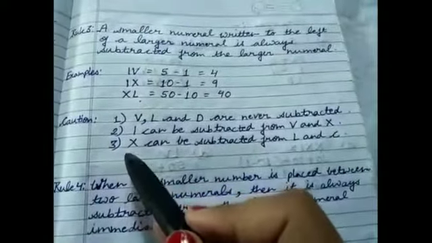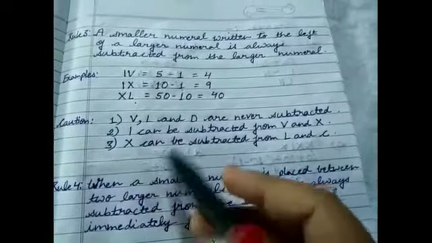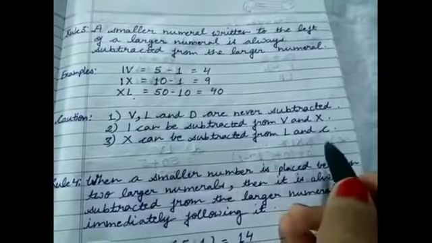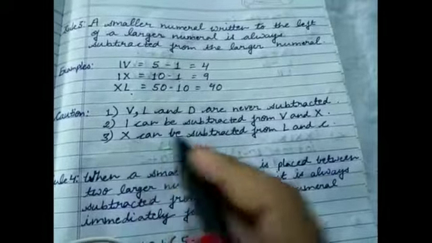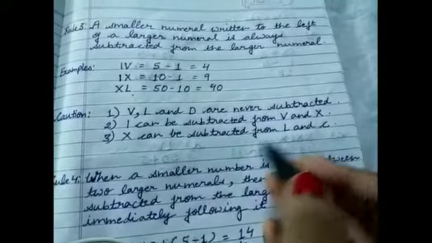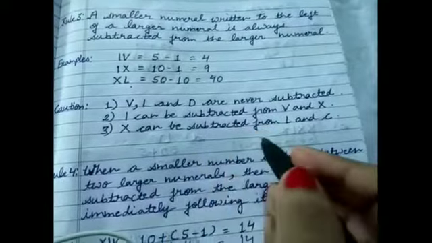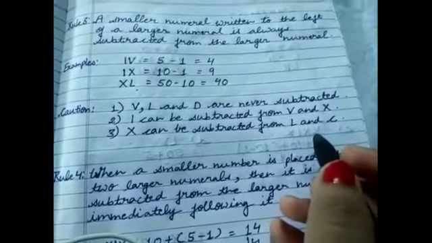Third caution, X can be subtracted from L and C. L denotes what? 50, X denotes 10 and C denotes 100. So 10 can be subtracted from 50 and 100.